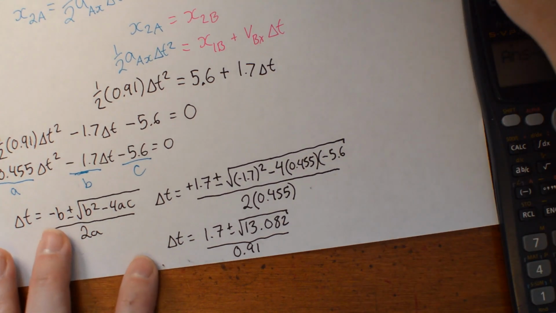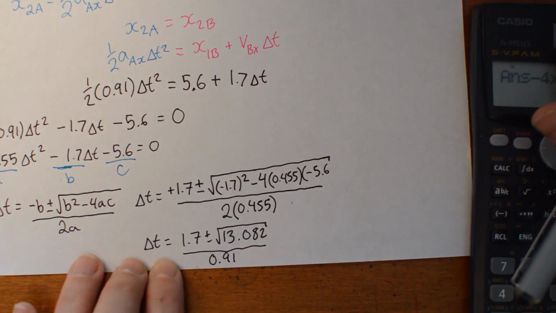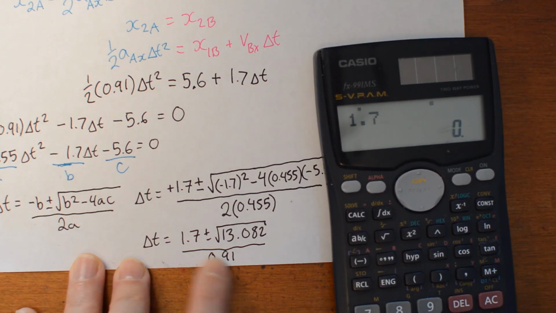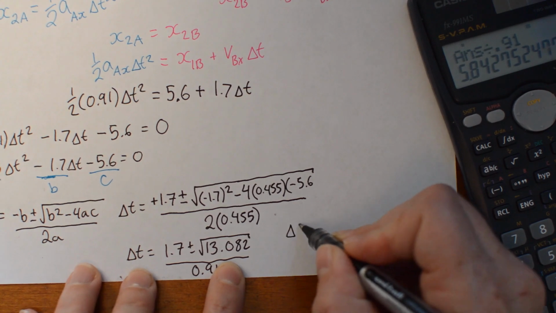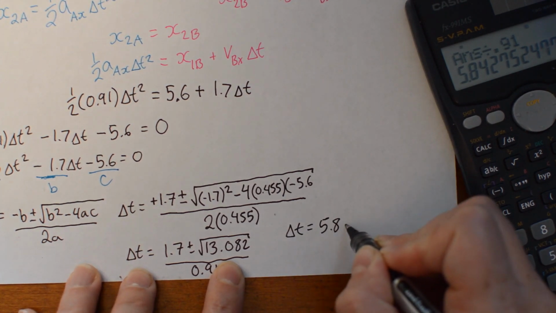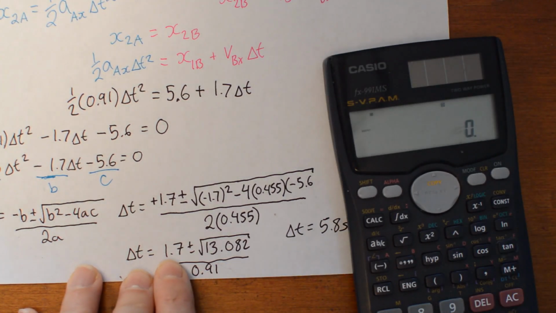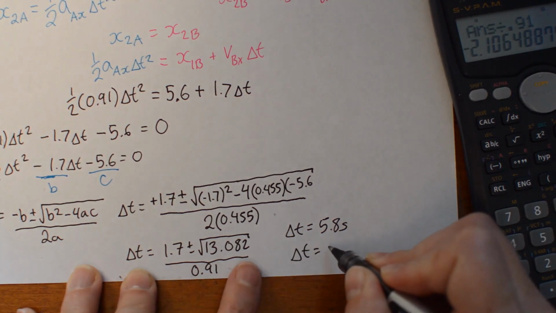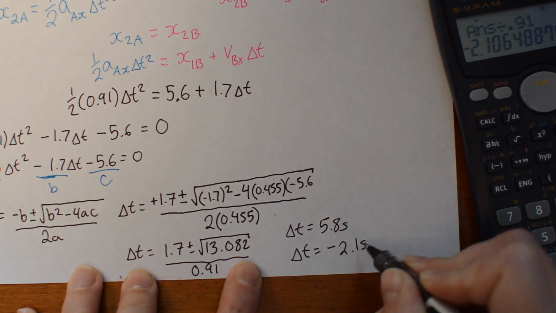All right. My next job is just to plug these into my calculator and see what I get. So I'll do the 1.7. I'll do the positive one first, plus the square root of 13.082, all divided by 0.91. That gives me a delta t of 5.8 seconds. Then I'll do 1.7 minus the square root of 13.082, divided by 0.91. Delta t is also negative 2.1 seconds.